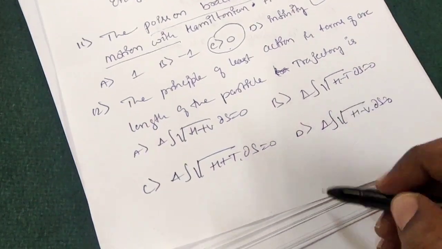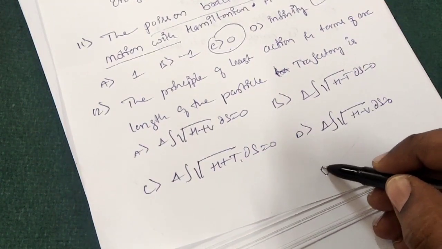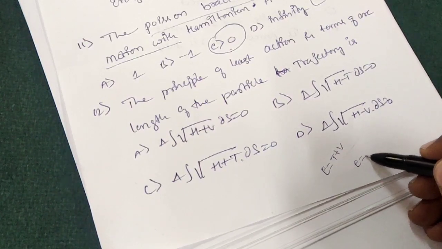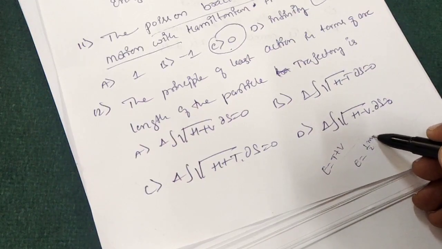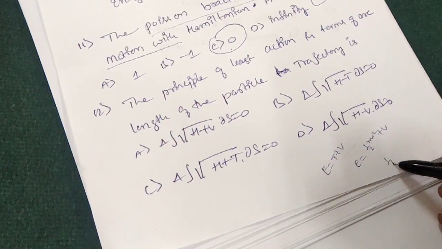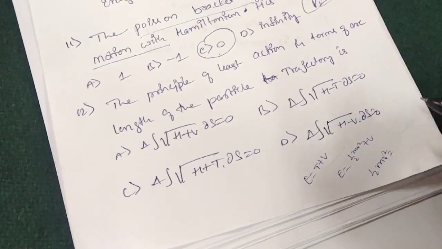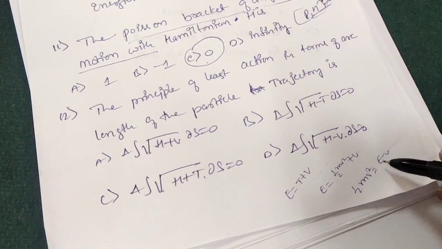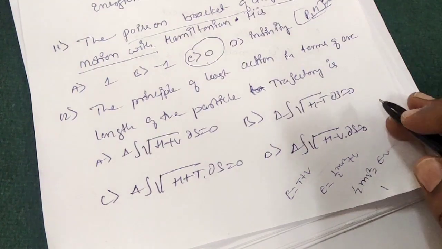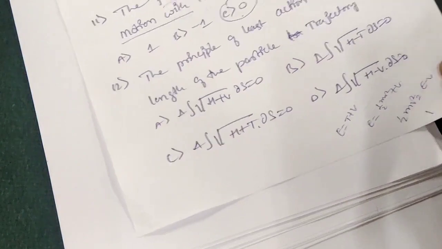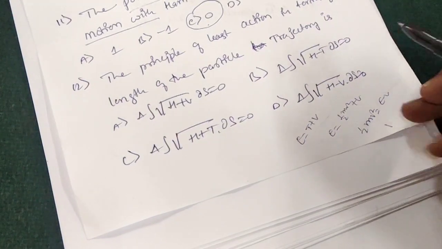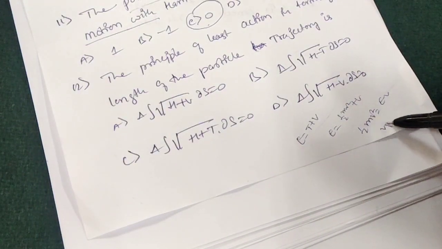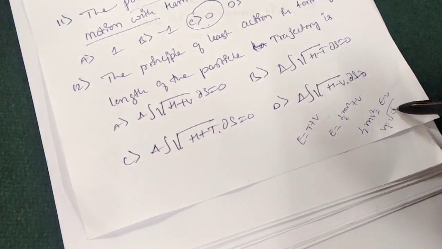We know that the total energy E is equal to kinetic energy plus potential energy. So E is equal to half mv square plus V. So half mv square is nothing but E minus V. And also, see, in the option, if you consider V, it has some coefficient into root of E minus V.